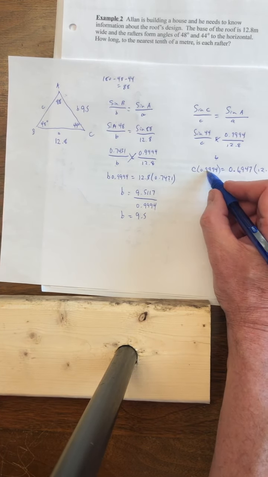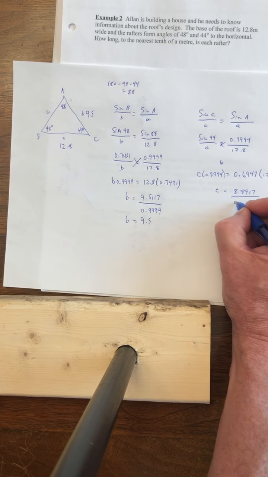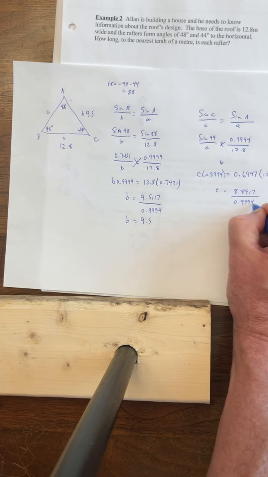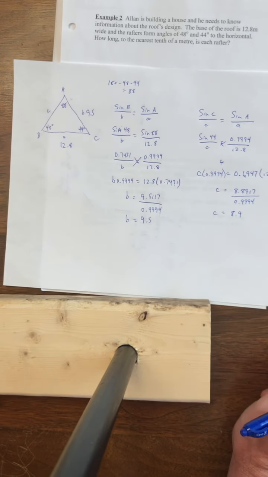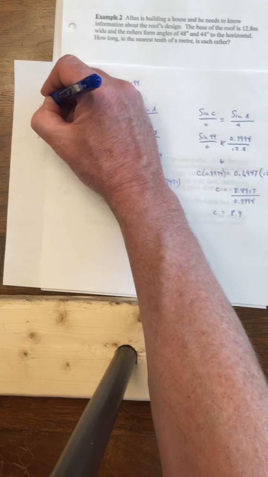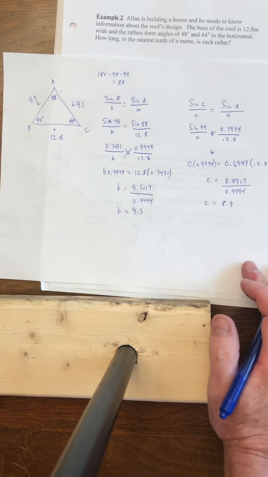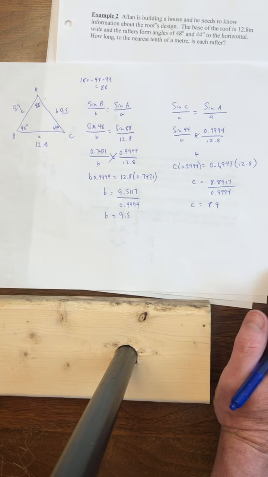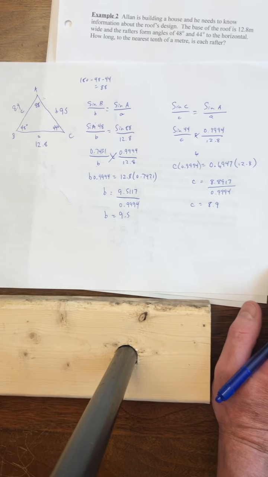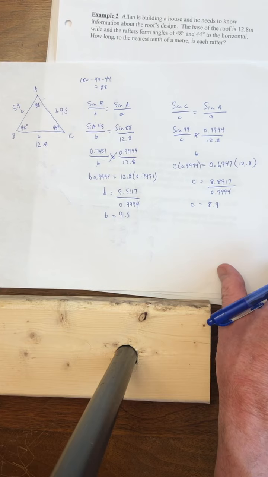And when I bring this times 0.9994 over, it becomes divided by 0.9994. And we get 8.9. So there you go, ladies and gentlemen. We have solved for both B and C, our lengths.